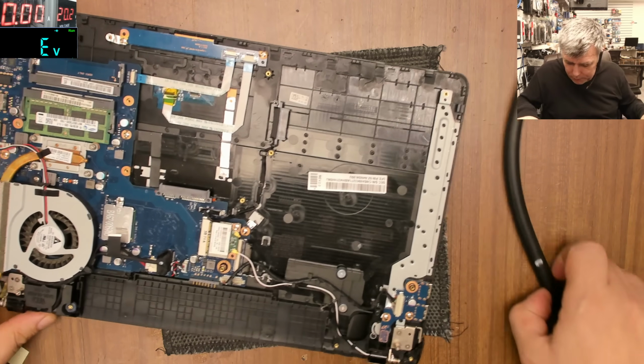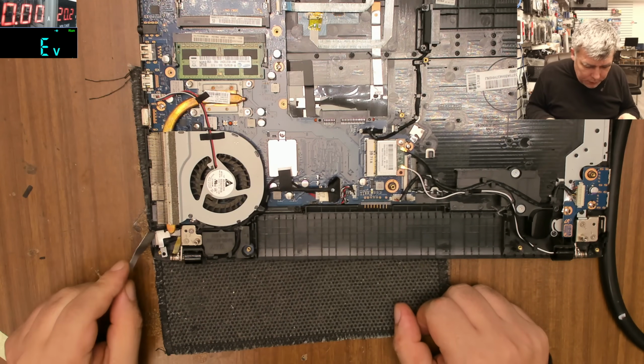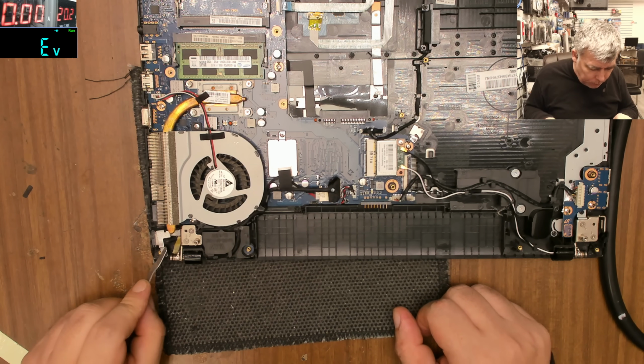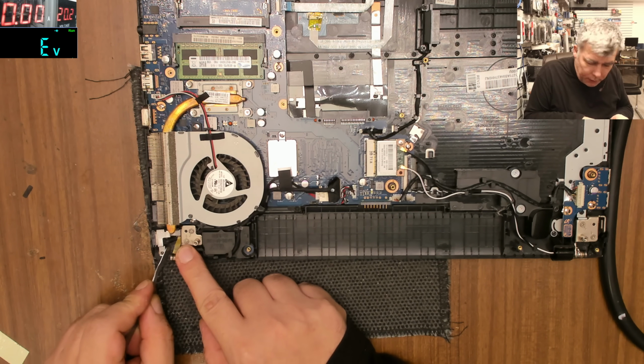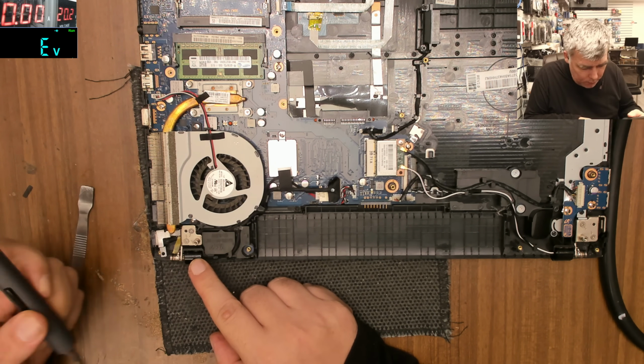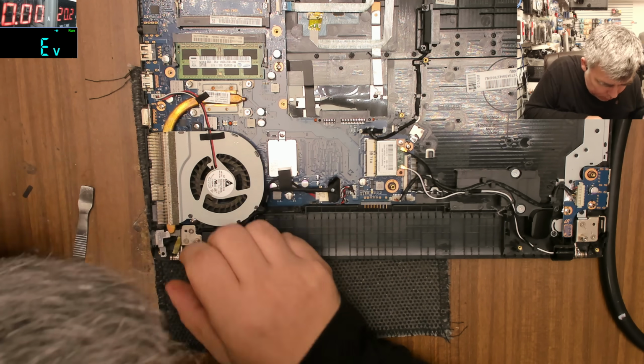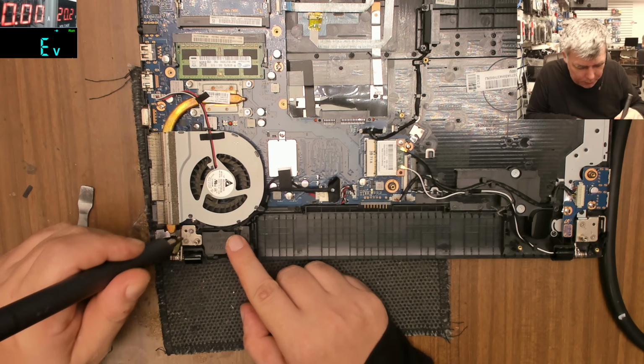Okay, let's have a look. So this is the charging port. We can see the metal shifted. Let's try and open the hinge and have a look.